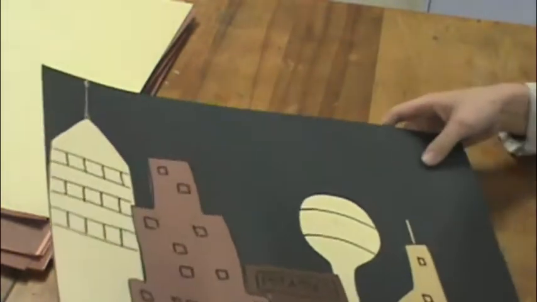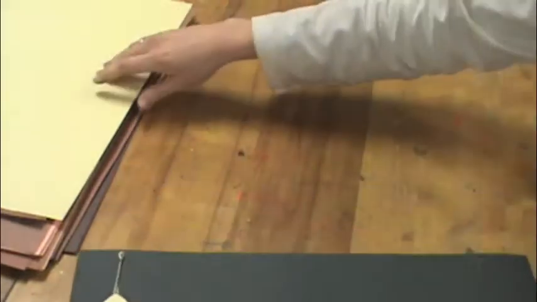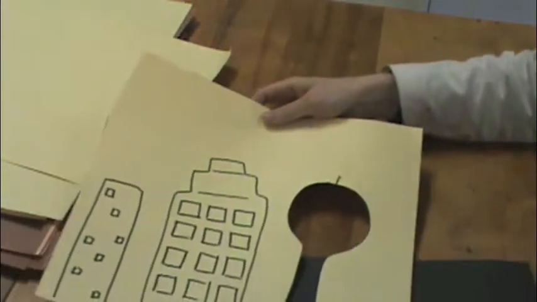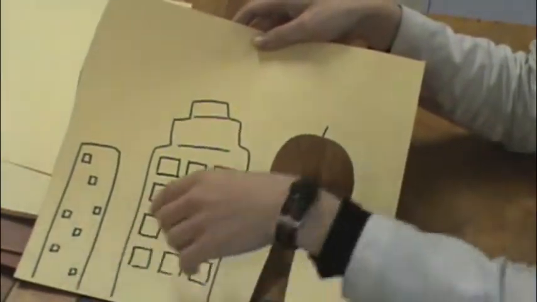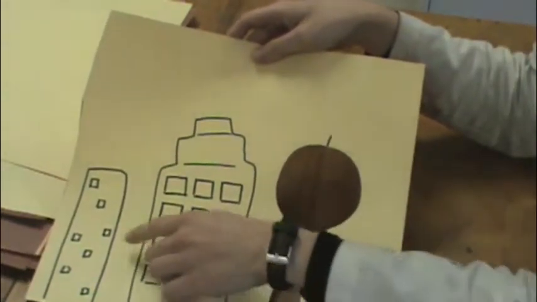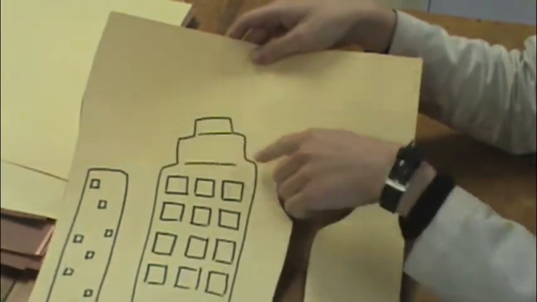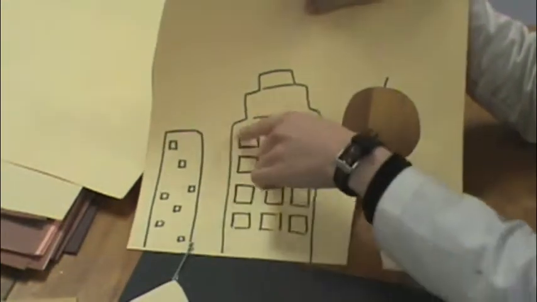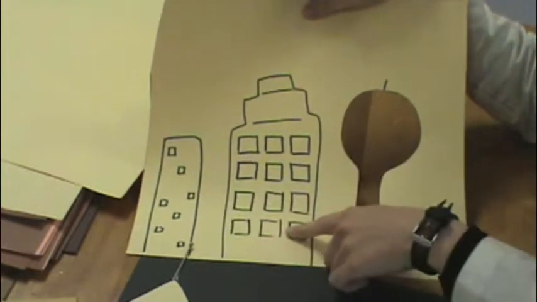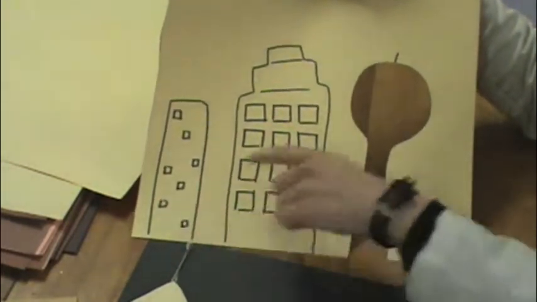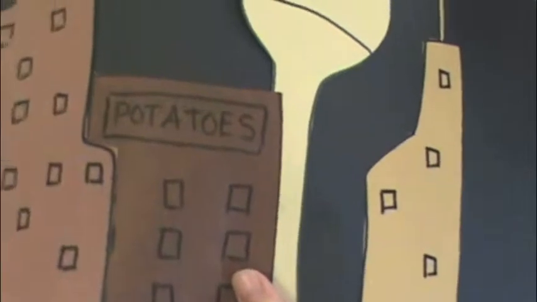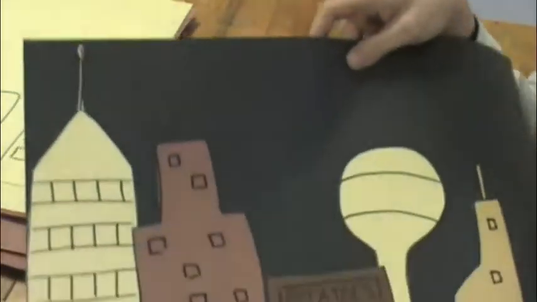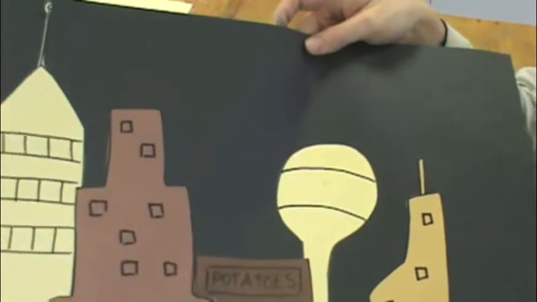So you're going to get the chance to draw a lot of different buildings, and then we're going to cut them out. You can see here I started with a big piece of paper, and I drew some buildings on it. There's lots of different ways you can do buildings. You can make buildings that have jagged sides, or maybe your buildings are pointy. You can make buildings that have all of their windows drawn on, or just every once in a while you draw a window on. You can have buildings that have a sign on them, like this one right here is a potatoes sign. And I put a water tower in there too. That's a kind of building.